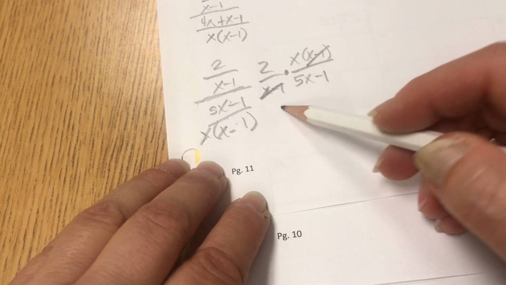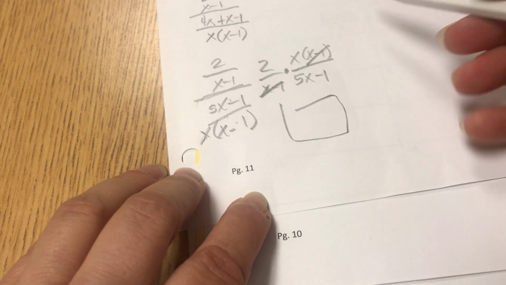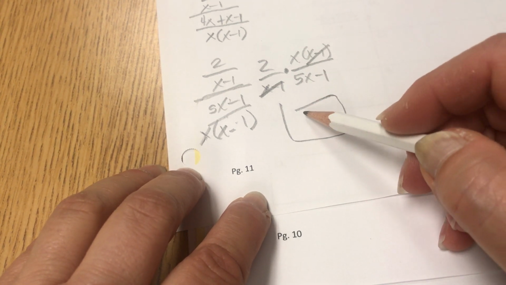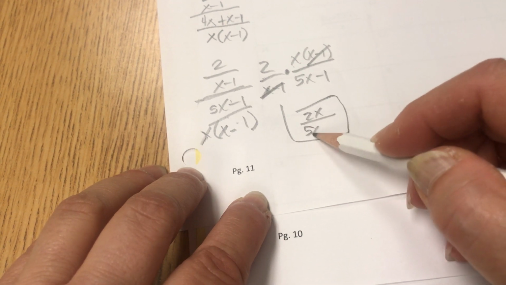X minus 1 cancels out, and so your final answer for number 3 is going to be 2 times x, that's this, over 5x minus 1.